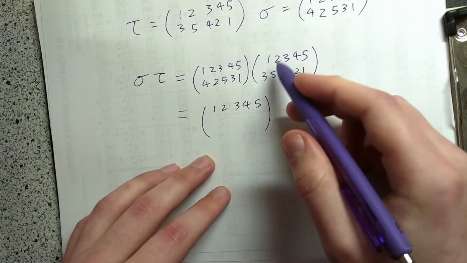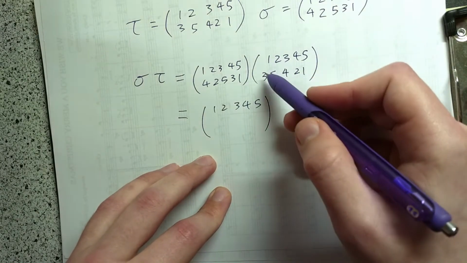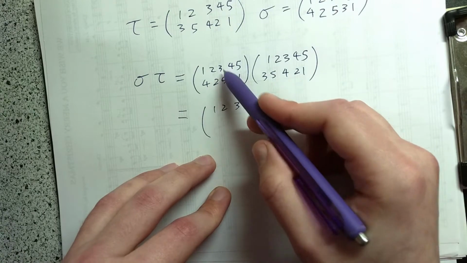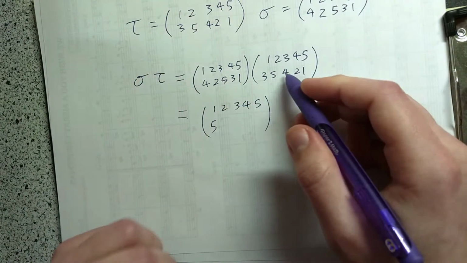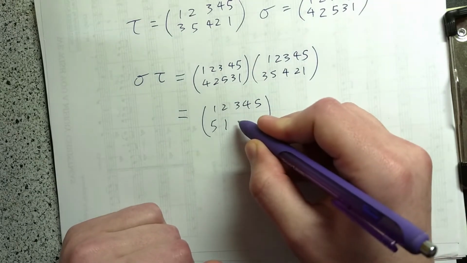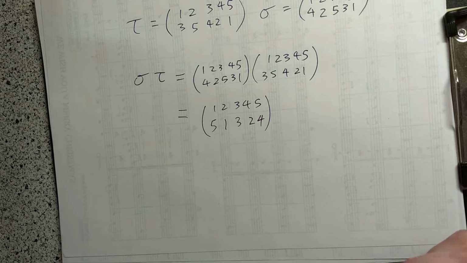So if we work this out, we start with tau. In tau, 1 goes to 3, and then 3 goes to 5. So 5 will go here. Then we can work all the rest out similarly, and we'll get this permutation here. And you can come up with lots of examples to practice using this notation. And I think your homework will be on this as well.